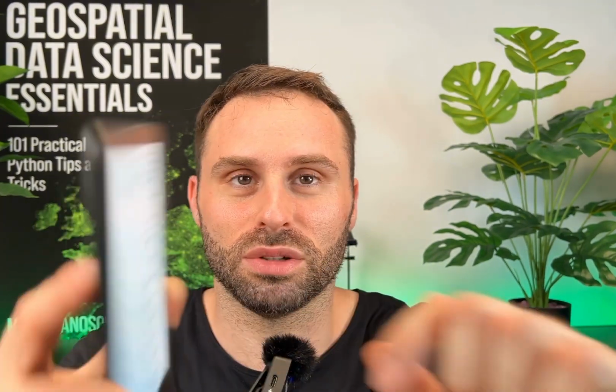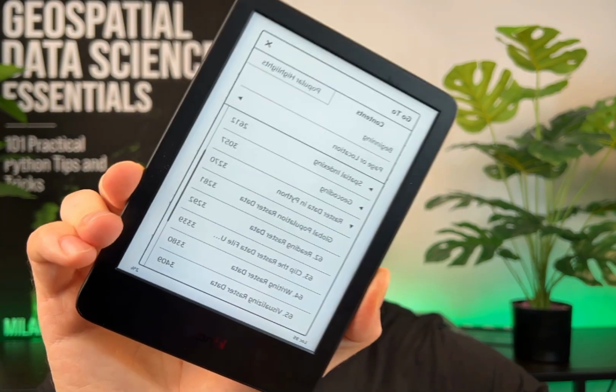For instance, here if we zoom into the sections of raster data, which again is mirrored on your screen, then you will see that raster data starts at tip and trick number 62, which is reading raster files, and then it finishes at tip number 74, which is downsampling a large raster file.